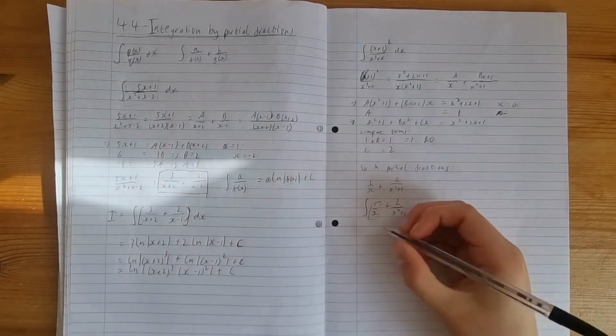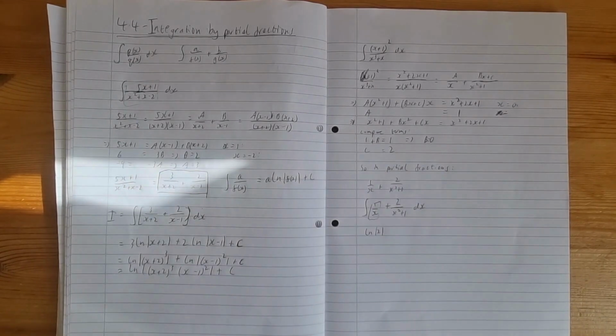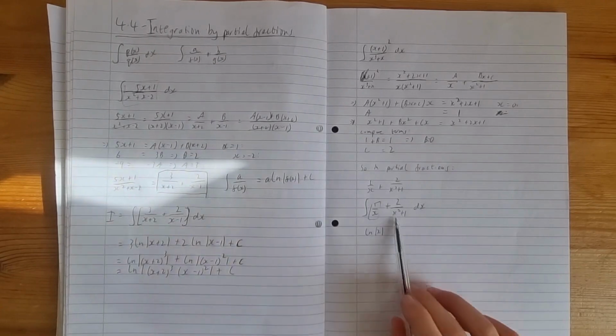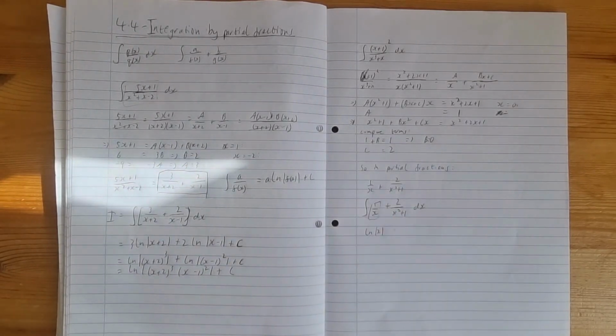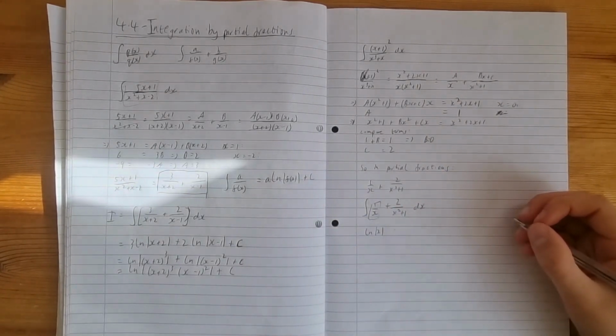This part is easy, it's just natural logarithm of the absolute value of x. But now here, it's a bit more complicated. Because remember, I said this only works for powers of 1, and here we have x squared. So it's going to be a bit more lengthy, or not necessarily lengthy, but more complicated.